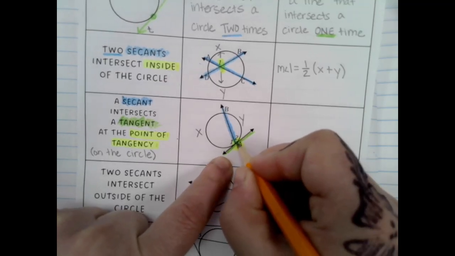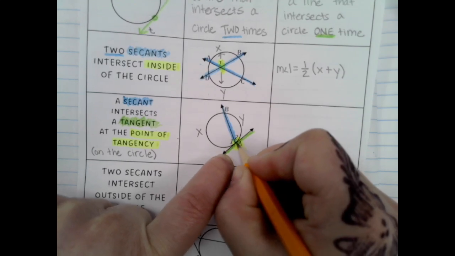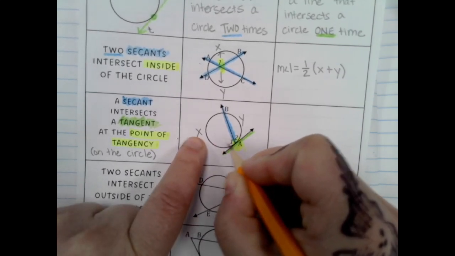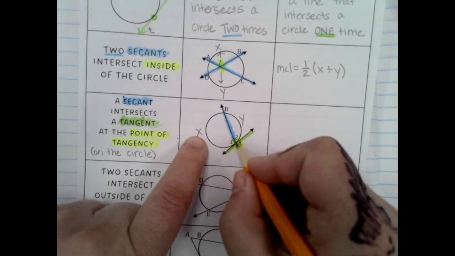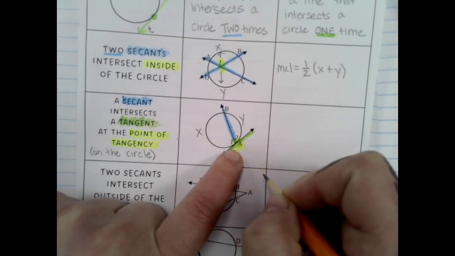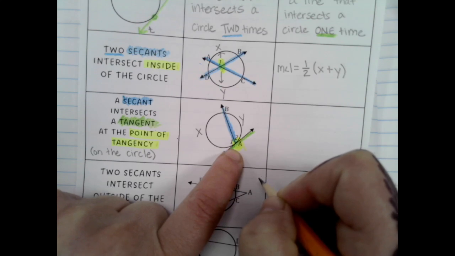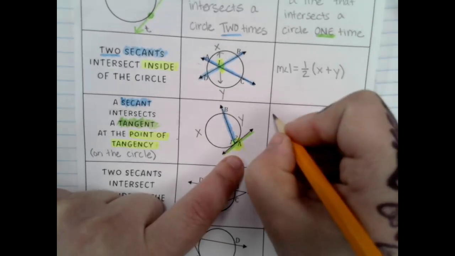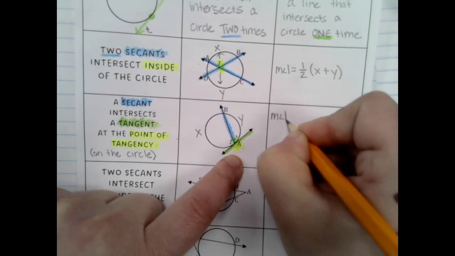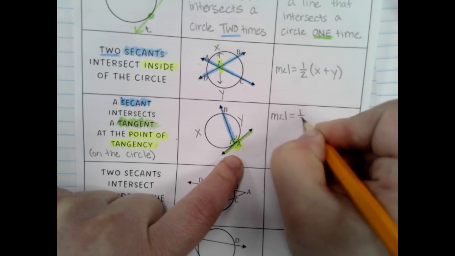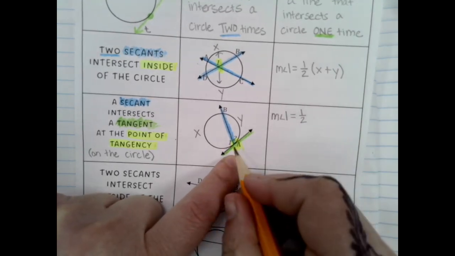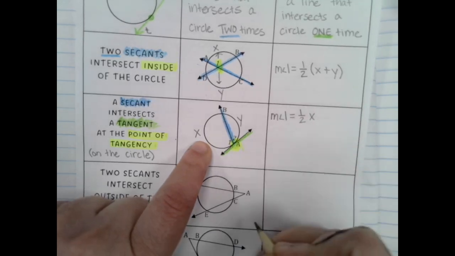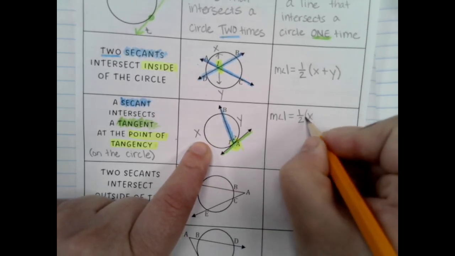And remember when we do inscribed angles, because it's on the circle itself, is that angle going to be double the size of X or half the size of X when I go from arc to angle? Is it going to get bigger or smaller? Smaller, so we do half. Good. So measure of angle 1 is going to be half of the arc across from it. What's across from angle 1? X. If you want to put it in parentheses, you could.